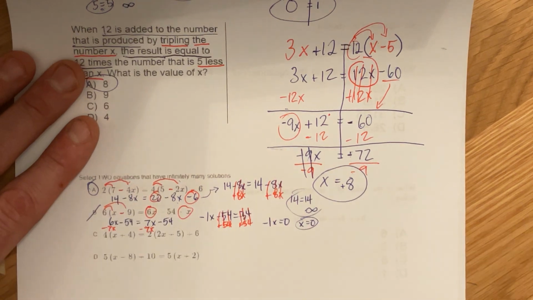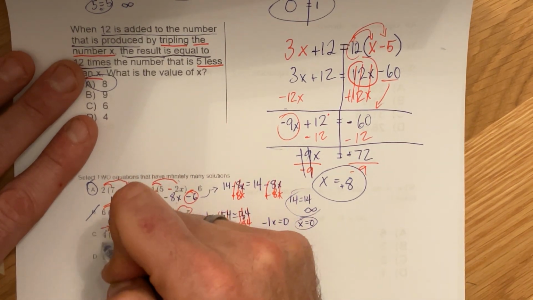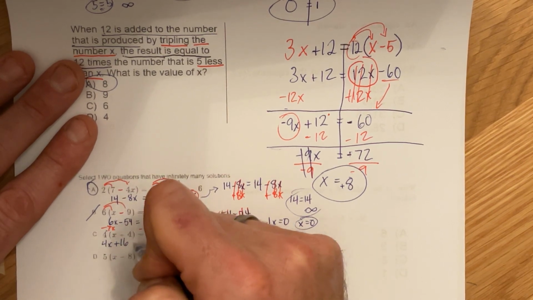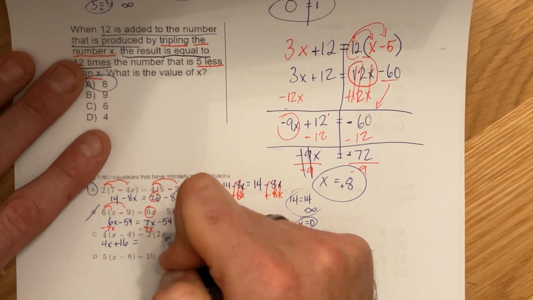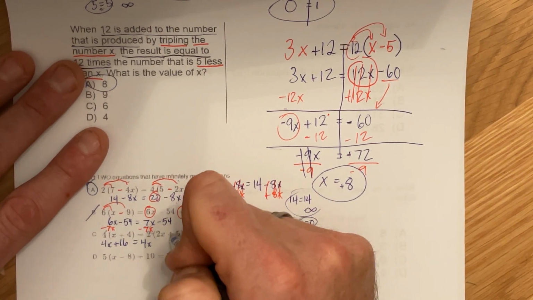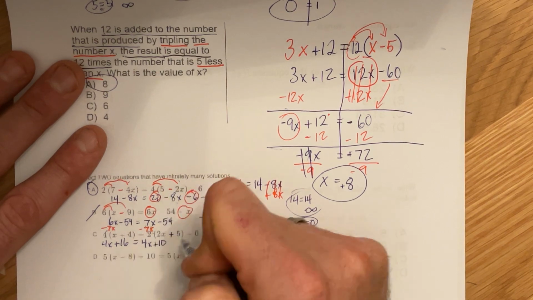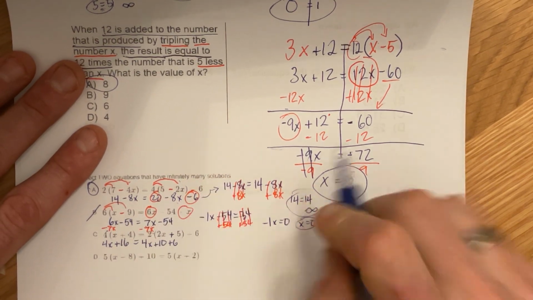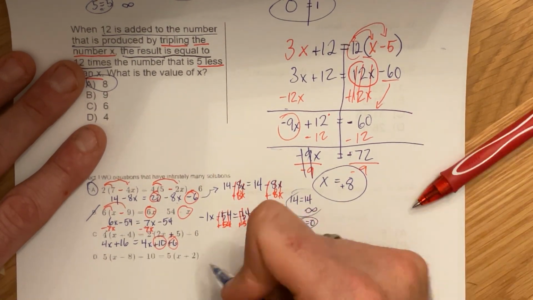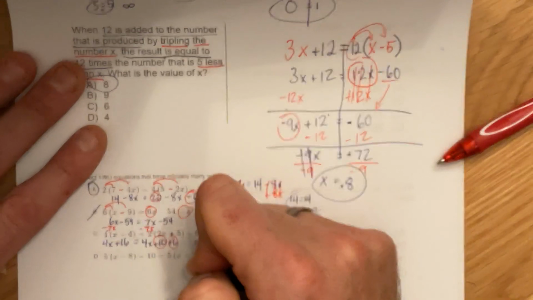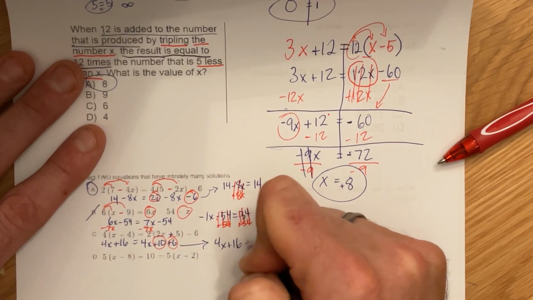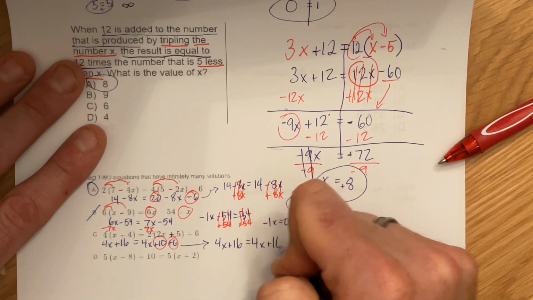This one I'm going to distribute that 4. I'm going to get 4 times x is going to be 4x. 4 times positive 4 is 16 equals, 4x plus 16 equals. 2 times 2x is 4x. 2 times positive 5 is 10. And then we've got a positive 6. My next step would be just to combine like terms. And that's going to give me, on this side, I'm going to end up with 4x plus 16 equals 4x plus 16.